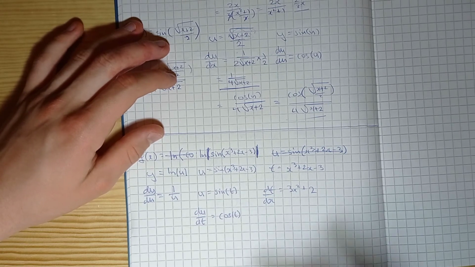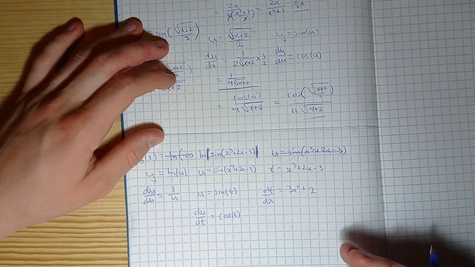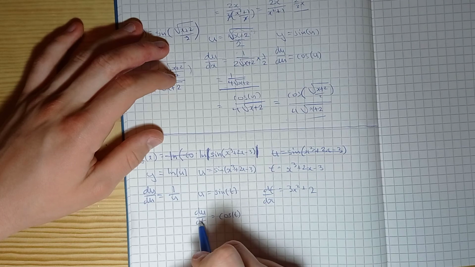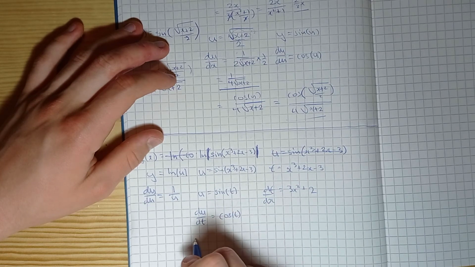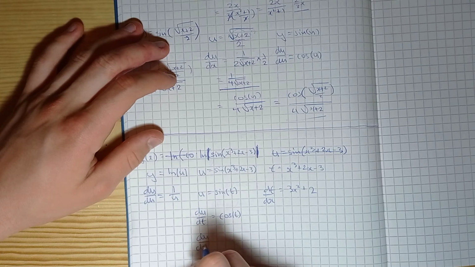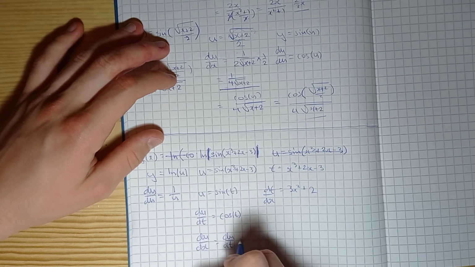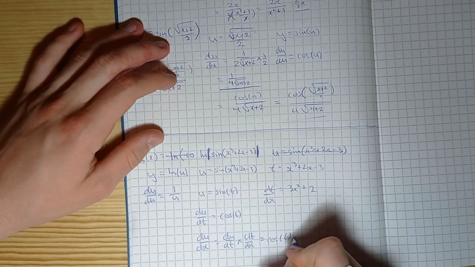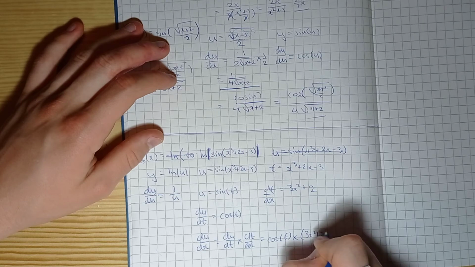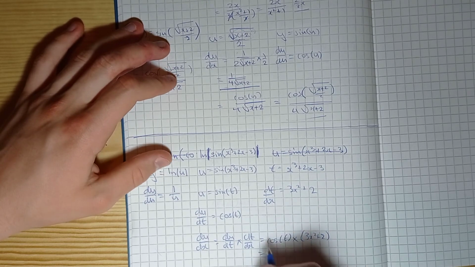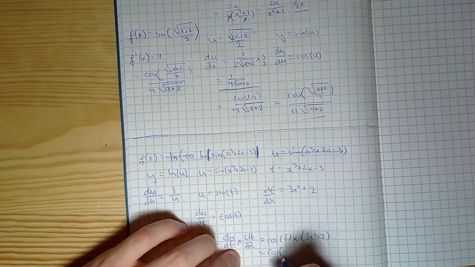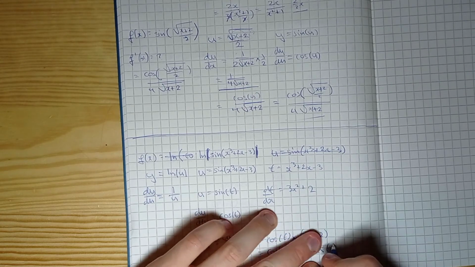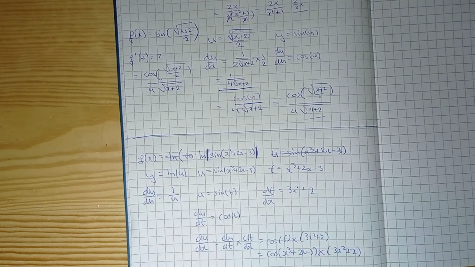Now you might be thinking, okay, what do I do? I've got these three derivatives, all with different variables: u, t and x. First of all, notice that if we multiply du/dt by dt/dx, we just get du/dx. So du/dx equals du/dt times dt/dx, which is cos of t times 3x squared plus 2. And we know that t is just this, so it's cos of x cubed plus 2x minus 3 times 3x squared plus 2.